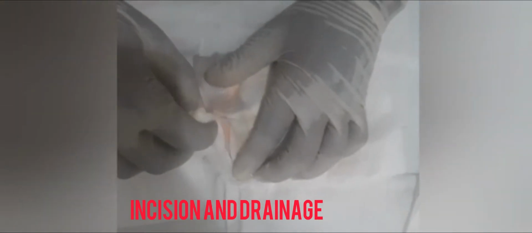Next, you have to press all the pus and all the lesions out completely and clean that area with a gauze pad.